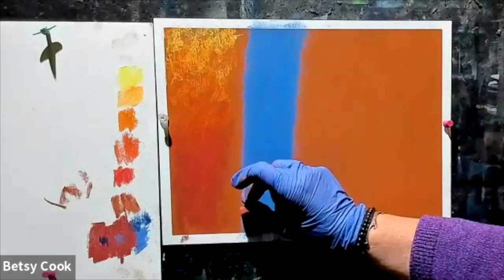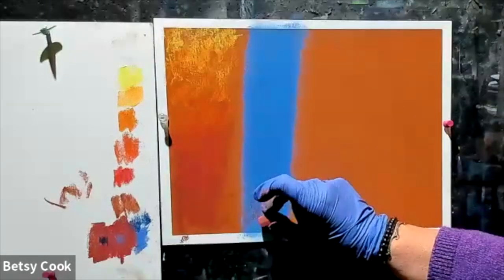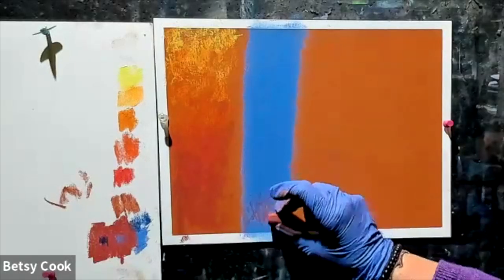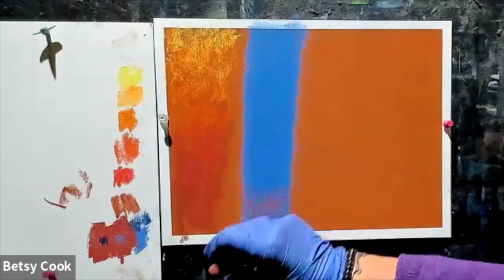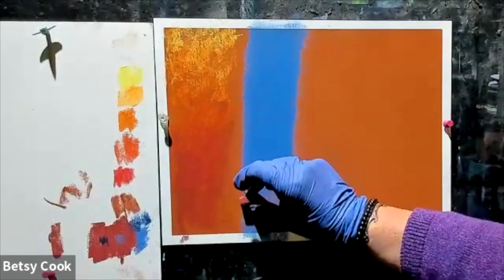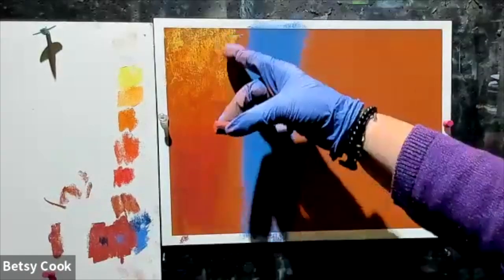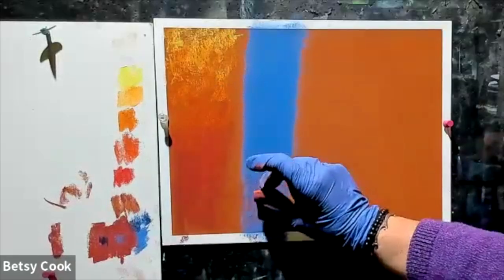I'm going to do the same thing here. I'm just going to come in. You're going to be able to see the marks a little bit more on this one. Just using the side. A little streaky at first. Flattened it out a bit, but don't forget, I still want to be able to see that blue through here. I can still see this orange, so here, I still want to see the blue.